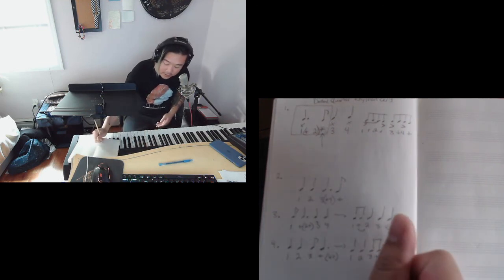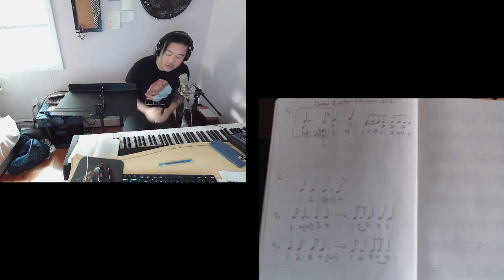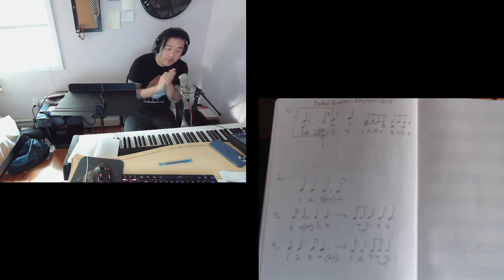Okay, so here we go. All we're going to do here is we're going to take this and we're going to tie it in. Okay, so now we have 1, 2, 3, and 1, 2, 3, and. On that and, when we're holding it through, if we keep tapping our foot, we'll know where 4 is, so then we know where the next 1 is.